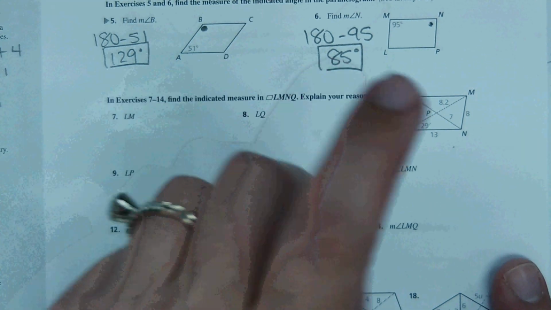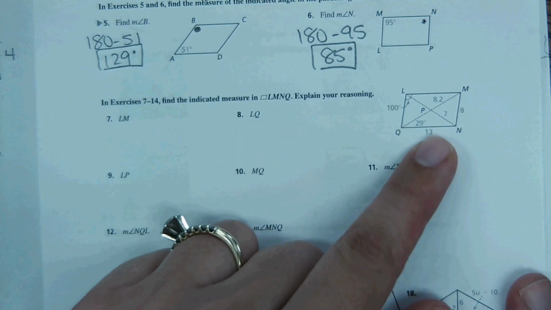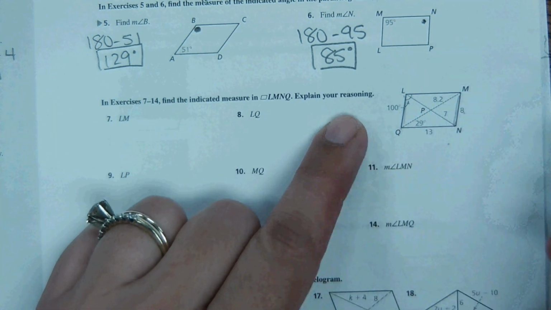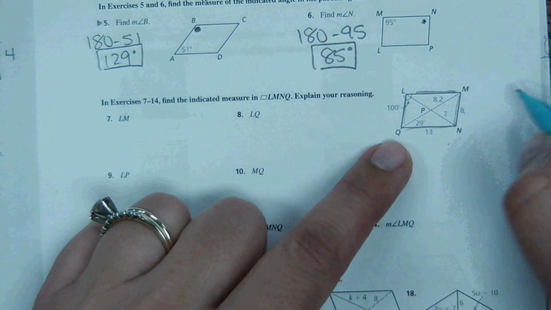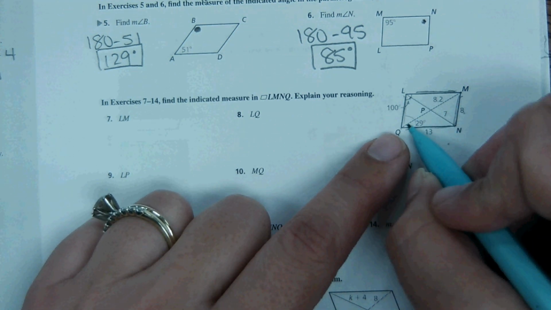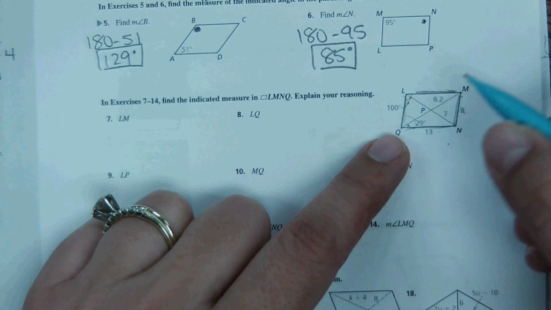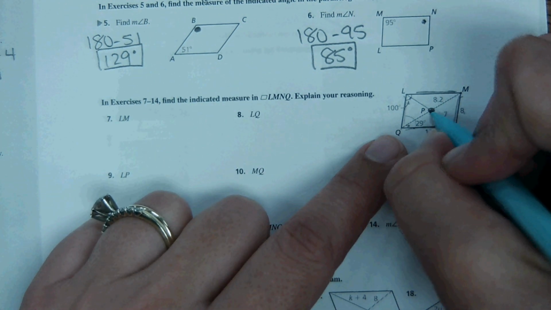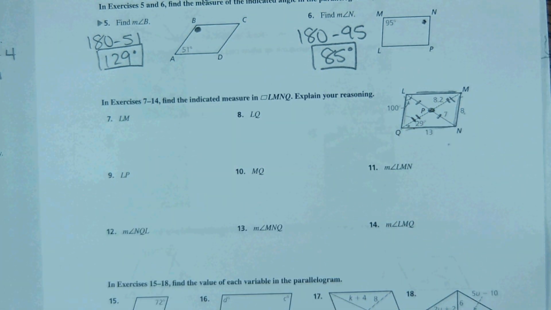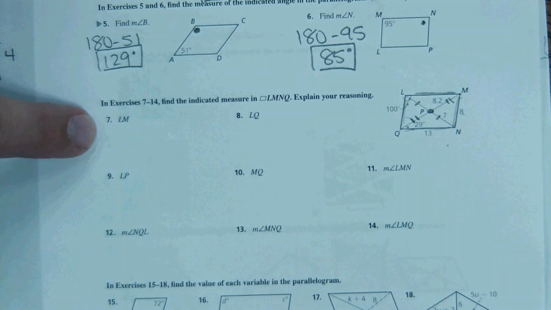Okay, for the next set of problems, it's looking at this diagram right here. So I'll just go through the things that we need to know. Opposite sides are equal, so this length is the same length as over here, and then this length is the same as over here. Opposite angles are equal, then consecutive angles are supplementary, and then the diagonals hit at the midpoint of those segments. So this length is the same as this, and this length is the same as this over here. And then using that information, we can answer all the questions that they're asking.